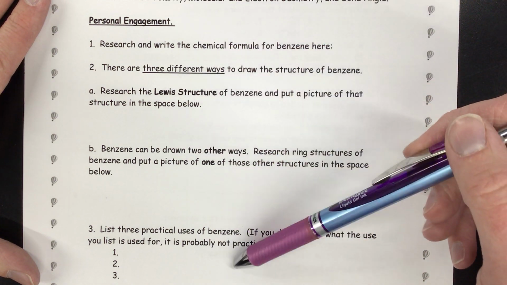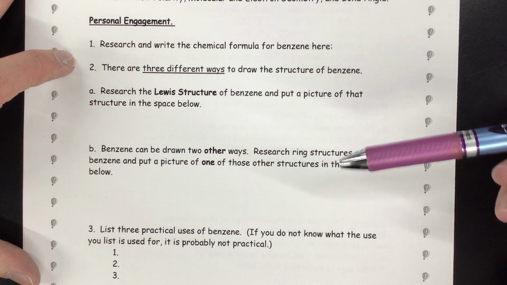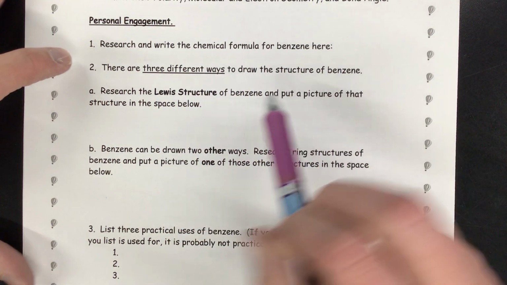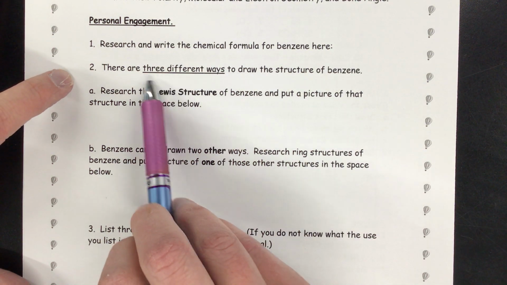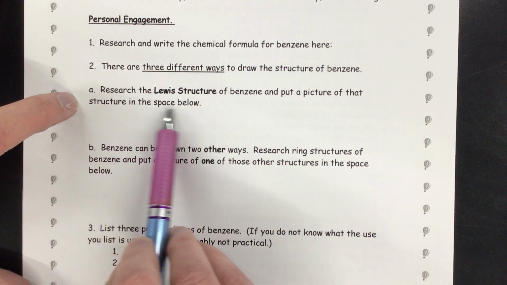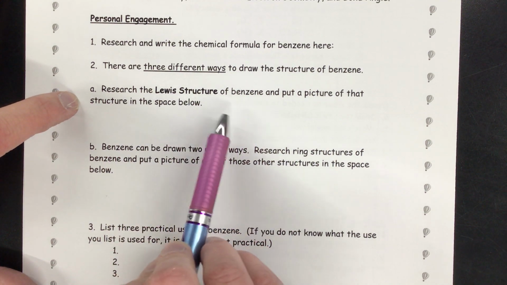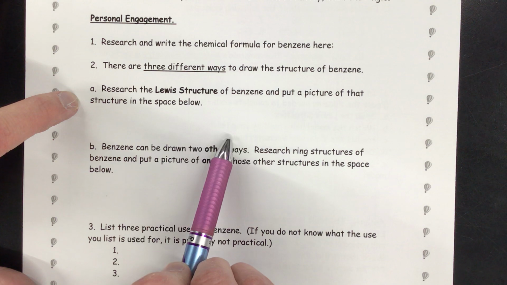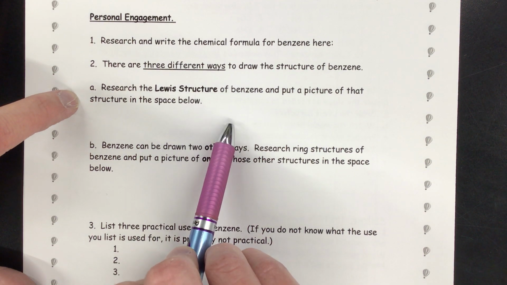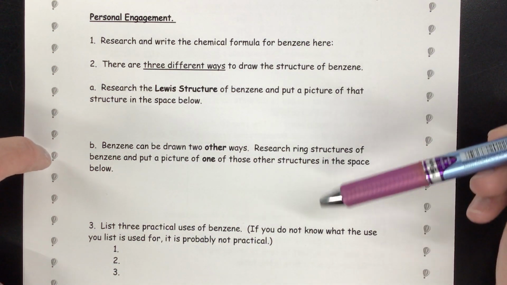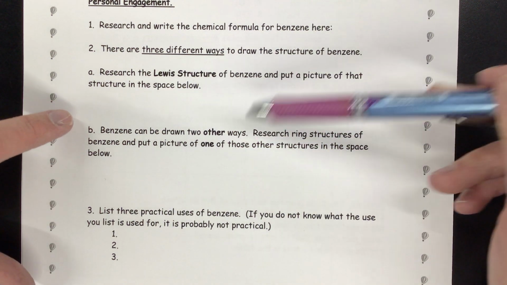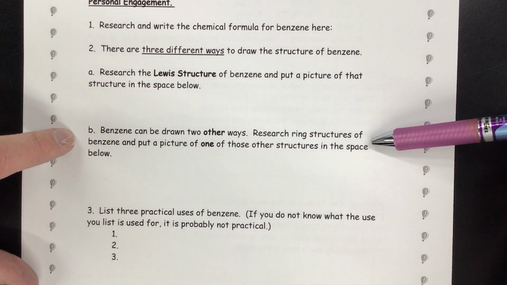So you have 3 questions. This first one is to figure out the chemical formula for benzene. So if you just Google benzene formula, you'll find it. Super, super easy. There are 3 different ways to draw the structure of benzene. So research the Lewis structure of benzene and put a picture of that in the space below. Since you're researching this, you are allowed to copy and paste this off the internet. That's perfectly fine. The rest of your pictures, you may not, but here in your personal engagement, you can.